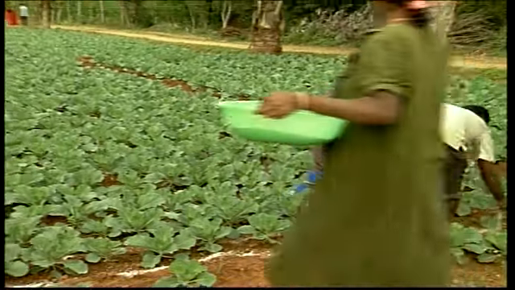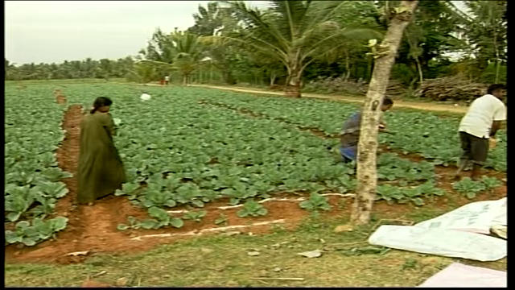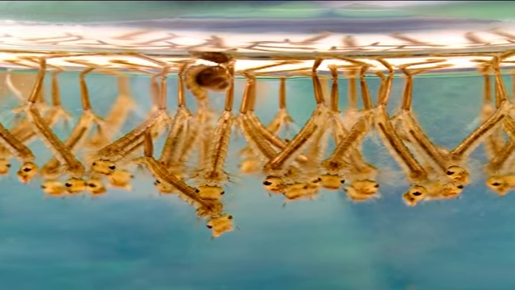Granular applications of pesticide are especially useful in treating mosquito larvae in locations where heavy vegetation would otherwise prevent the insecticide from reaching the water.